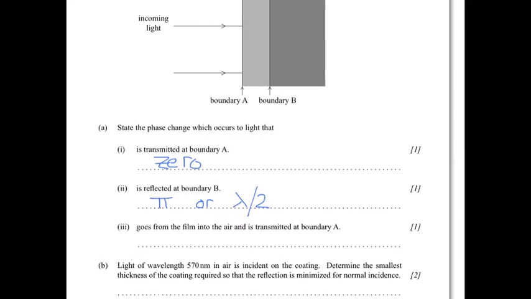Part 3 then asks, what about from going from the thin film back into the air, so from here to here? Well, again, that's going to be a phase change of 0.